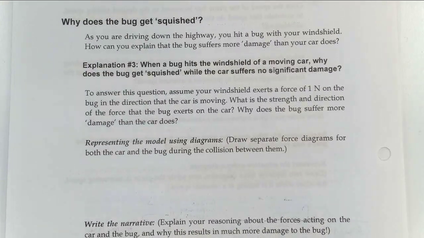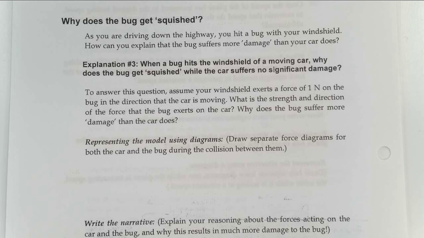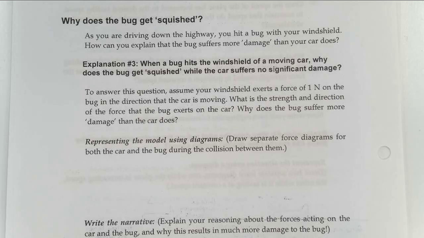The third question on here, why does the bug get squished? As you are driving down the highway, you hit a bug with your windshield. How can you explain that the bug suffers more damage than your car does? So explanation number 3, when a bug hits the windshield of a moving car, why does the bug get squished while the car suffers no significant damage? To answer this question, assume your windshield exerts a force of 1 Newton on the bug in the direction that the car is moving. What is the strength and direction of the force that the bug exerts on the car, and why does the bug suffer more damage than the car does?